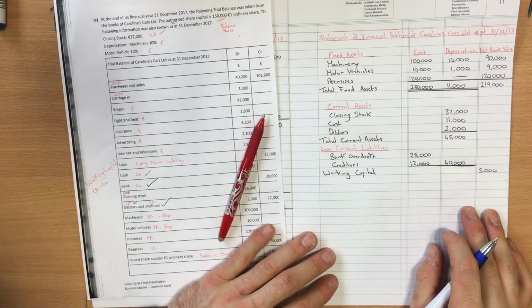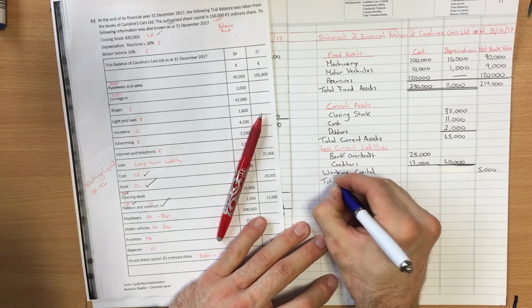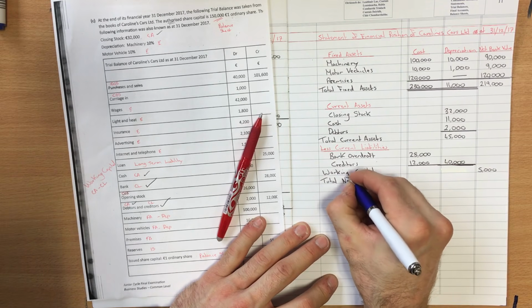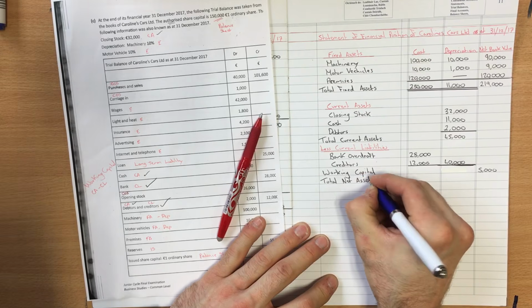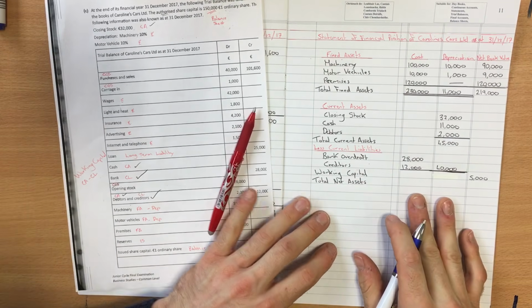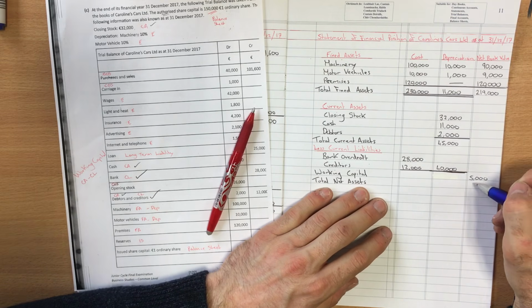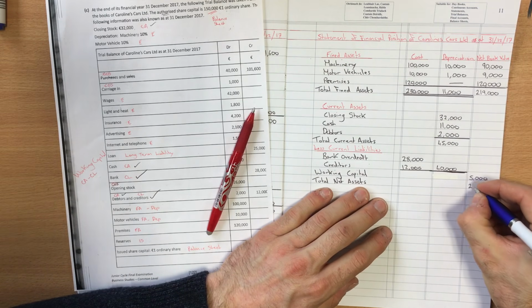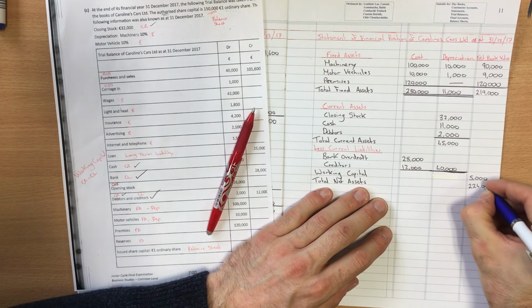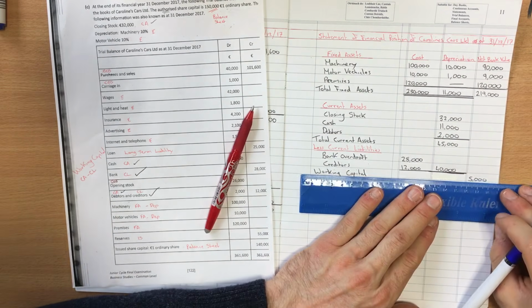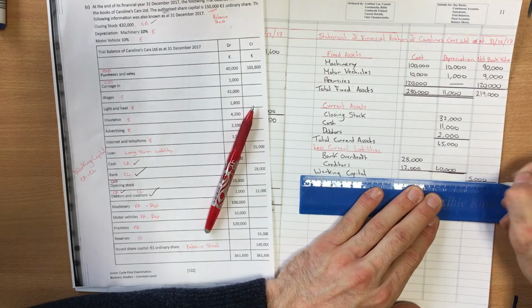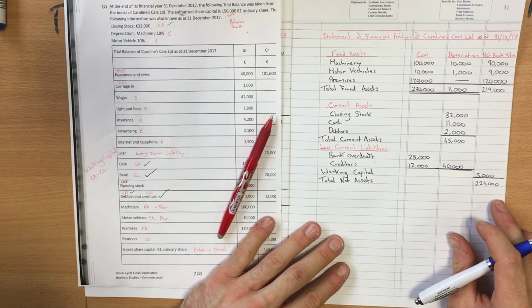Okay, and we now need to find our total net assets. Okay, so our total net assets in this question are 219,000 plus our 5,000 working capital, which gives us 224,000 euro. So Caroline's cars have assets to the value of 224,000 euro.